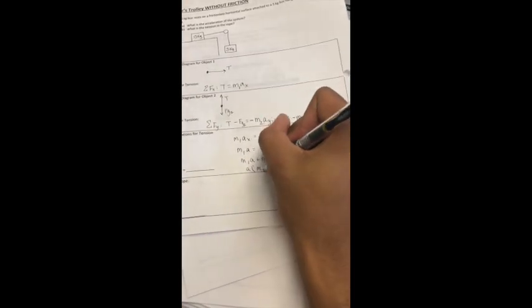Next step is to factor out the a. So if I take a out of both of those, I'm left with m1 plus m2 is equal to Fg2. So a is equal to Fg2 over m1 plus m2.